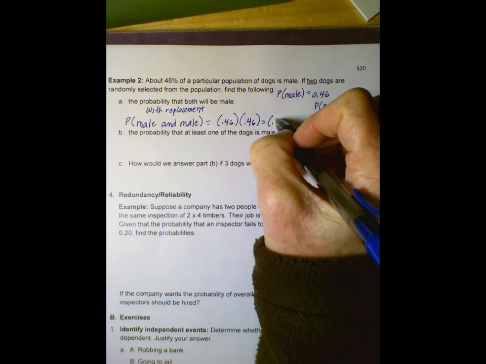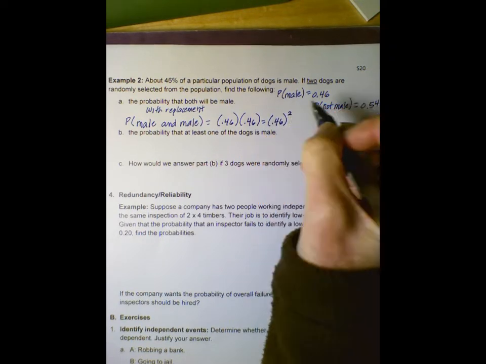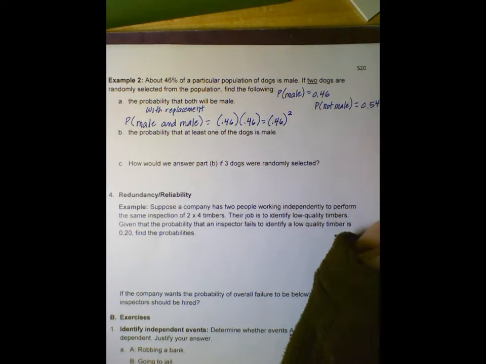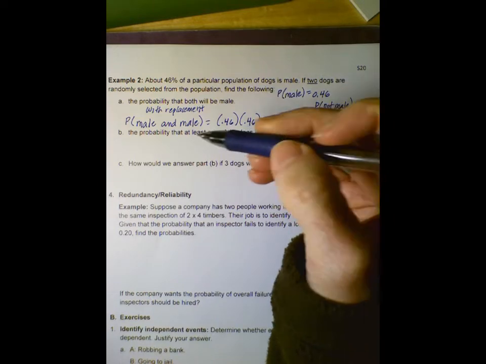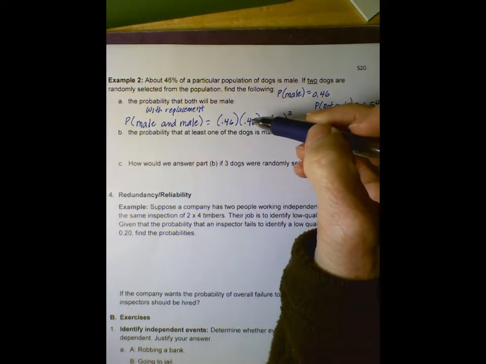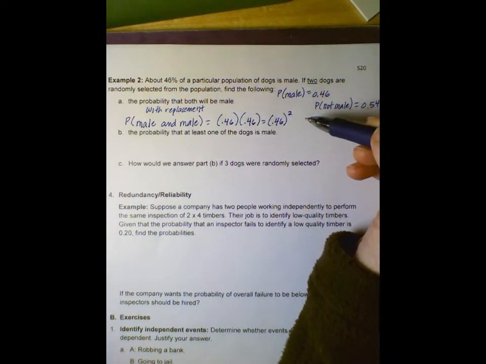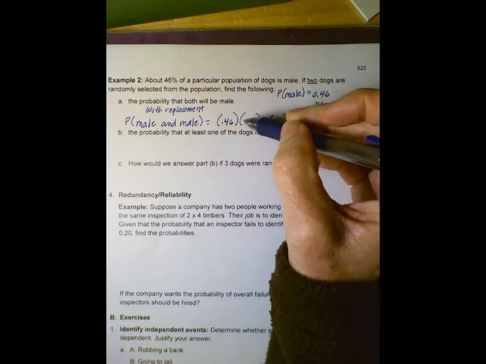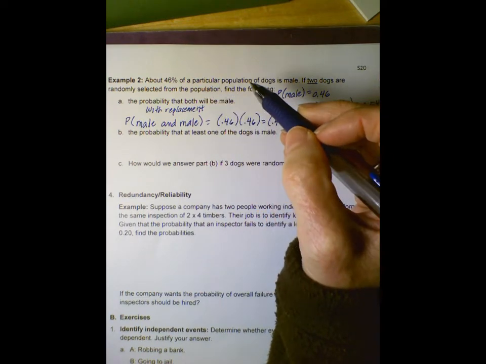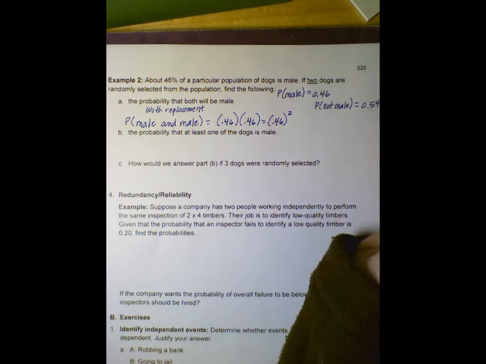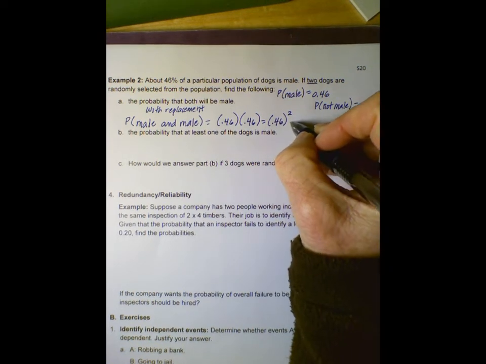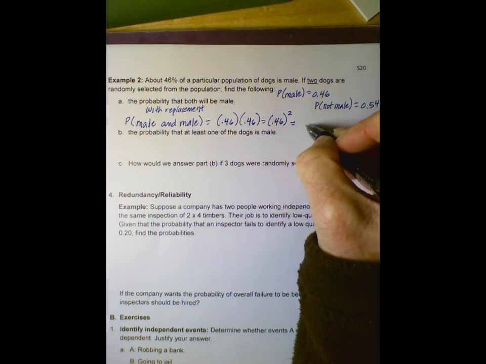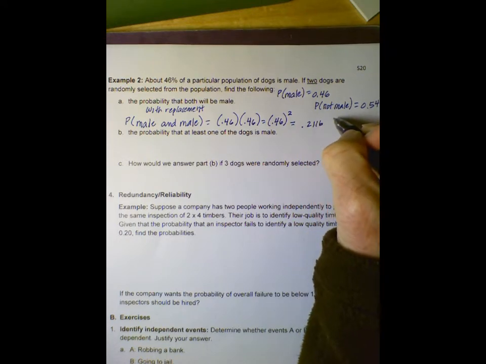Another shorthand way to write it, you don't have to do this for just 2, but it can come in handy if you understand that. If we're selecting 10, you won't write 0.46 10 times. You'll know you can write 0.46 to the 10th. It doesn't seem like a big deal to write it twice, but when you're selecting more than 2, if instead of 2 dogs it was more like 10, you wouldn't really want to write that 10 times. Okay, so we just calculate this and you get 0.2116. Let's go to 3 decimal places. That would be 0.212.